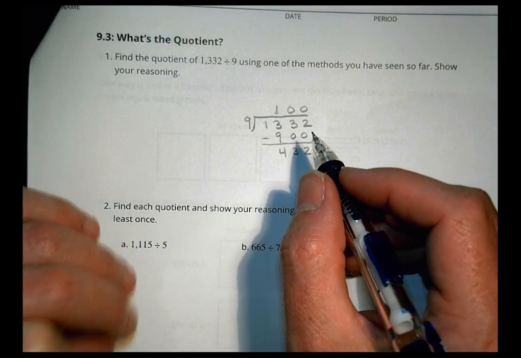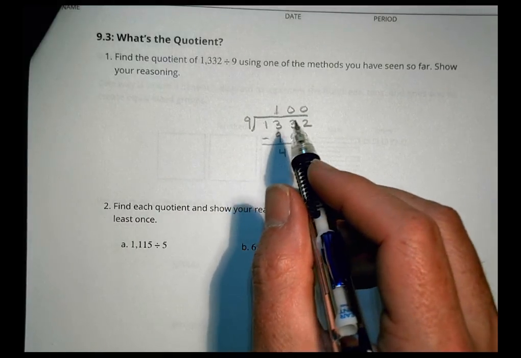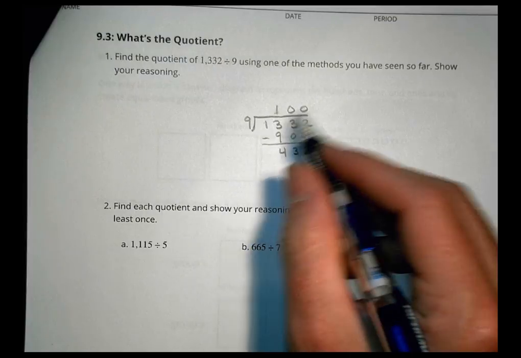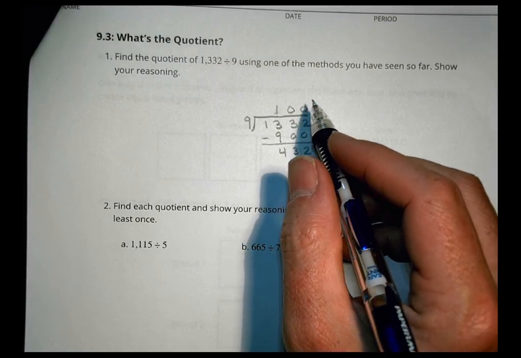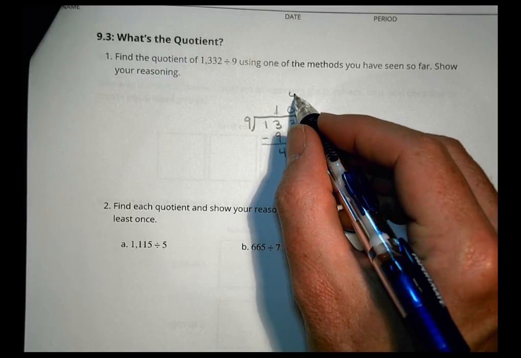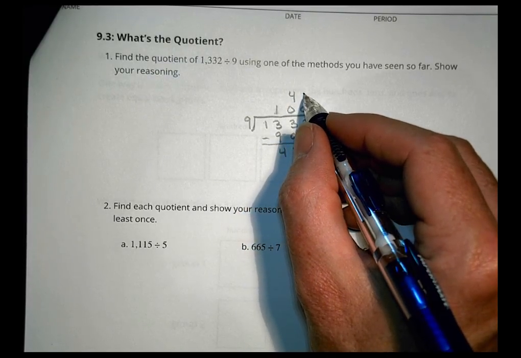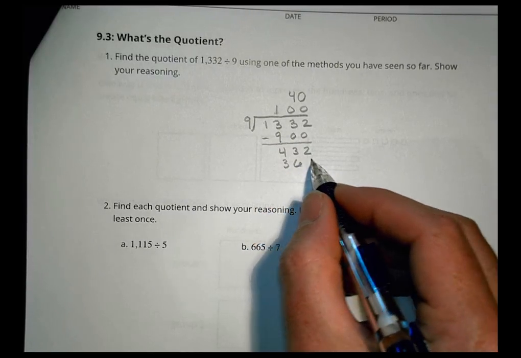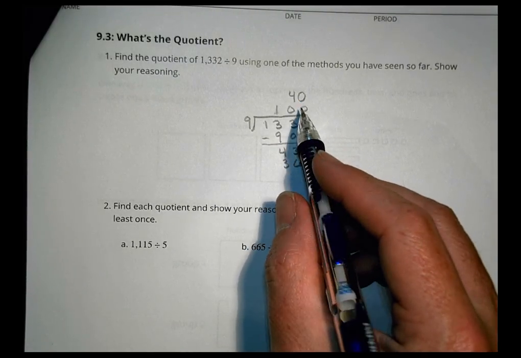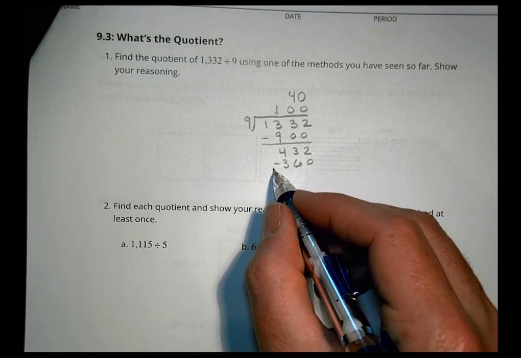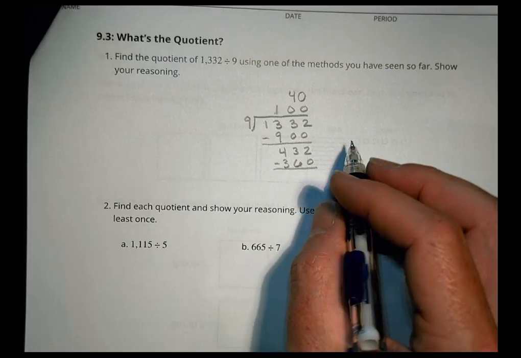Alright, now do I have any groups of 100 in here? How many groups of 100 do I have? Do I have 9 groups of 100 in there? Nope. What else do I have? Well, I know that 9 times 4 is 36, which makes 9 times 40 equal to 360. So in this case, I have 40 groups of 9 still inside of there. So I can subtract that, 40 groups of 9.